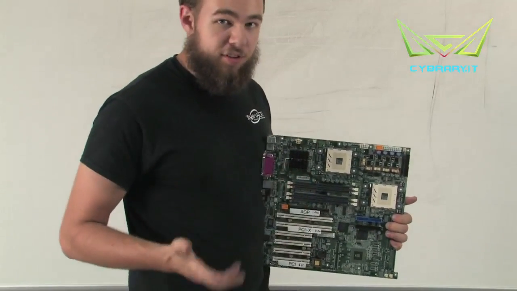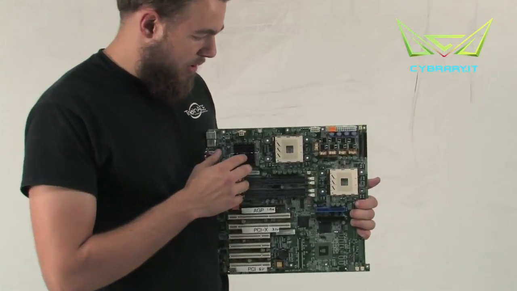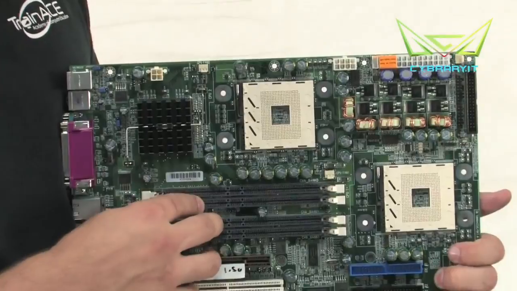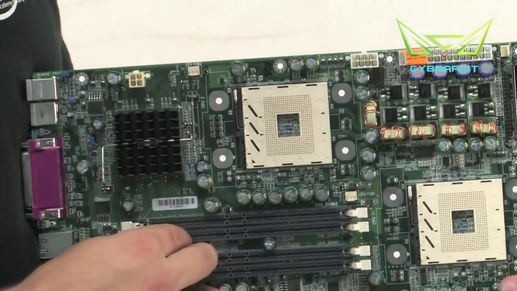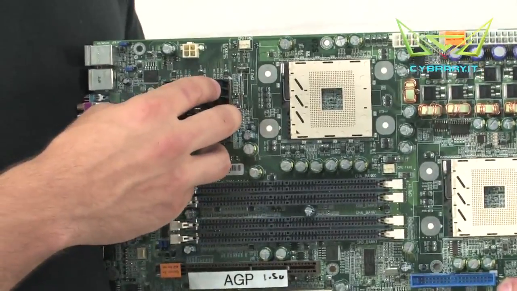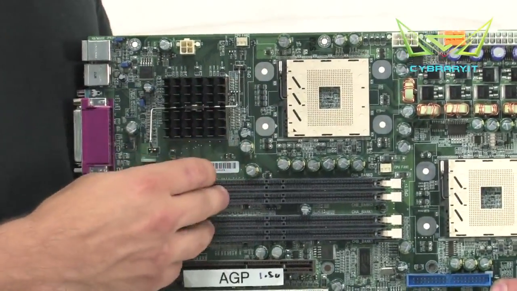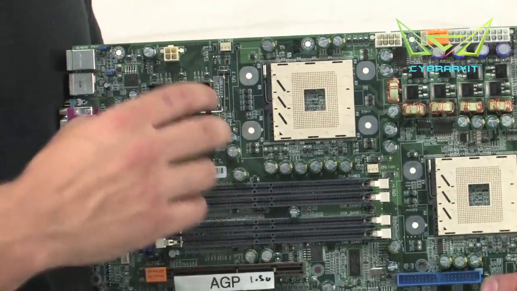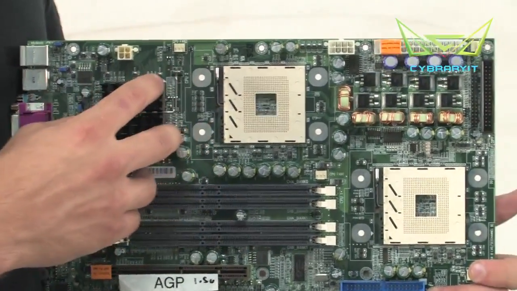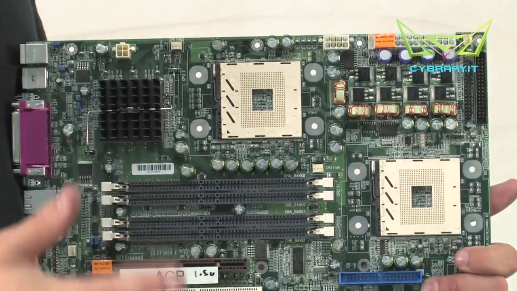Now, what the North Bridge and South Bridge do is essentially act as additional communication points for the CPU talking to different parts of the computer. The North Bridge on the computer usually handles memory and graphics and also communication to the South Bridge. The South Bridge controls the input and output controller hub.